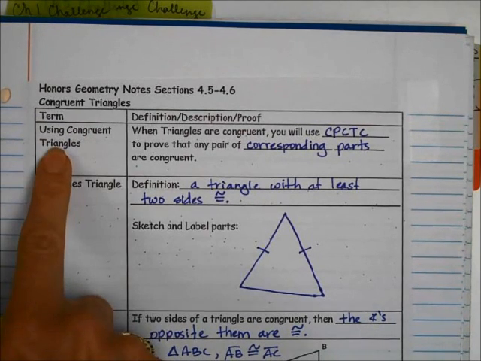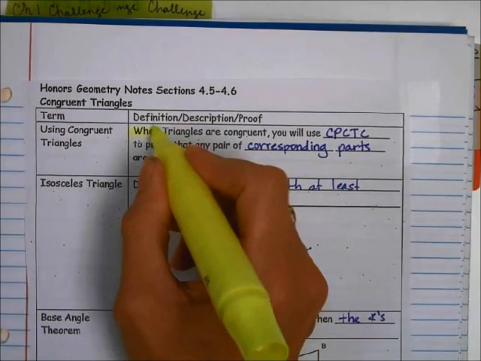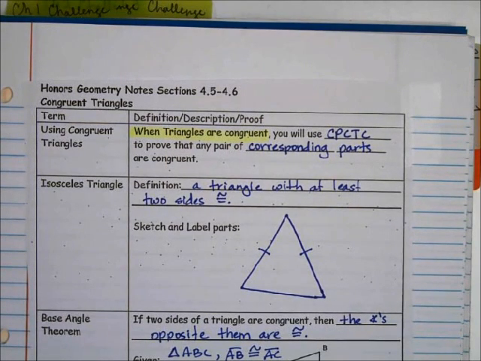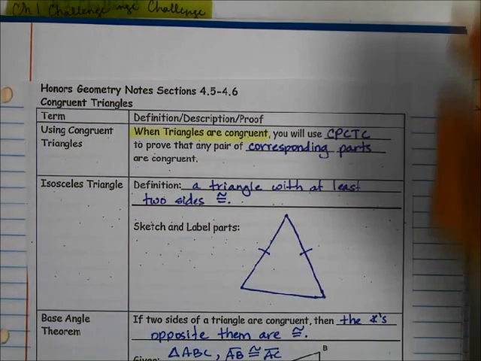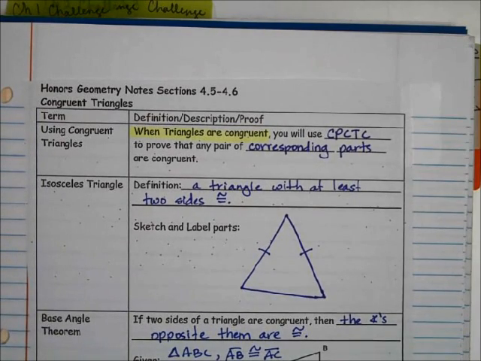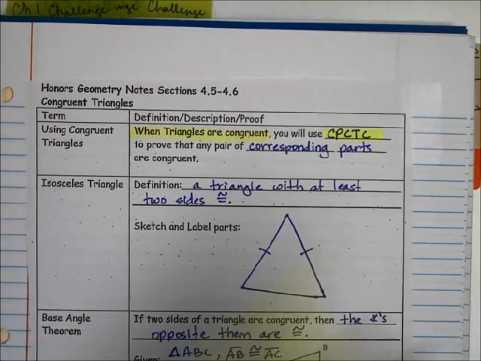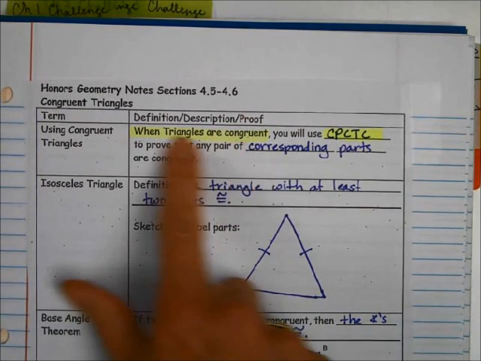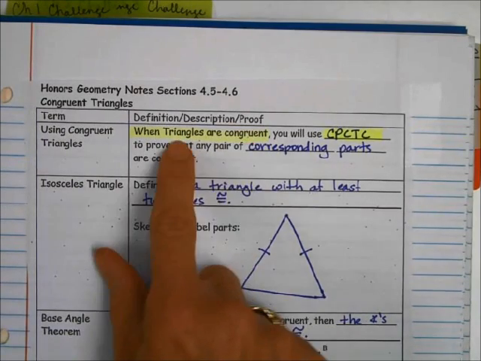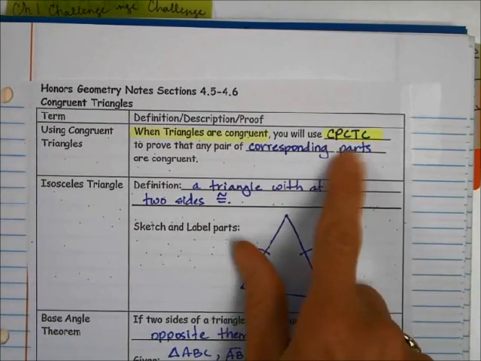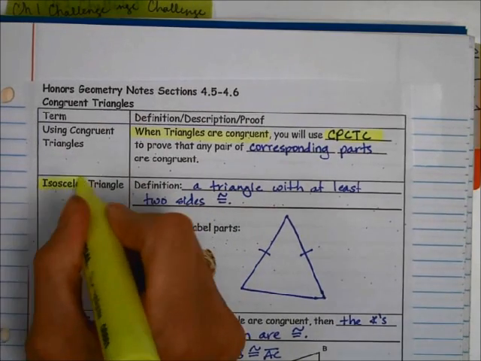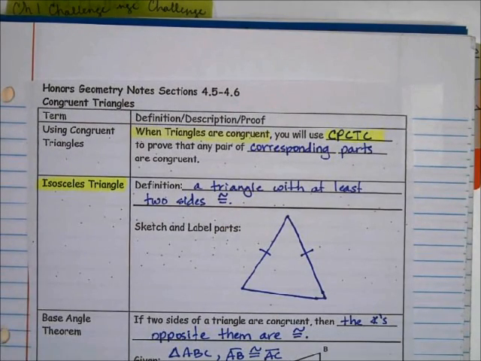The first thing is how to use triangles that are congruent. I want you to notice at the top it says when triangles are congruent. In other words, we know for sure that triangles are congruent. If you do know that they're congruent, then you're going to use CPCTC right here to prove that any pair of corresponding parts are congruent. So when the triangles are given, you're given that they're congruent, you're going to use CPCTC to show the parts are congruent. Let's talk about what an isosceles triangle is first, before we get too far into that.